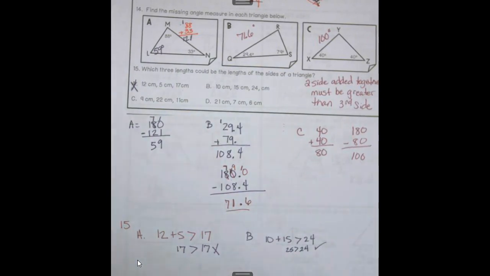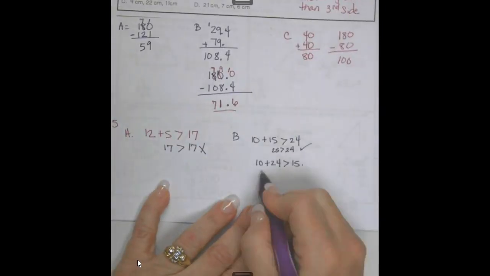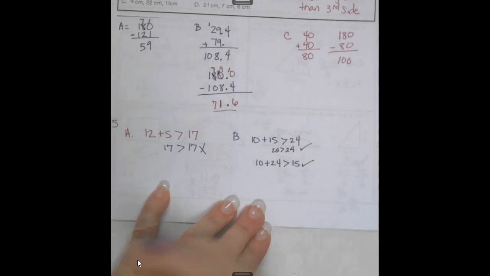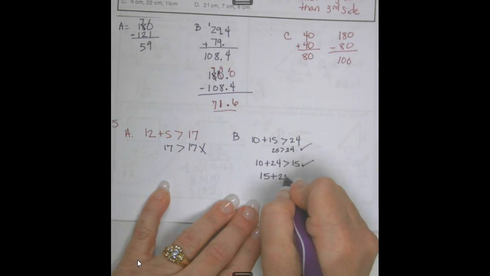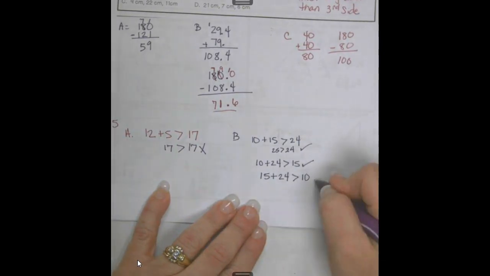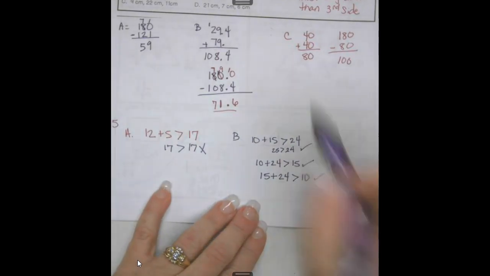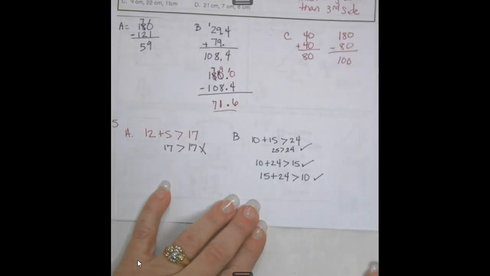Yes. How about 10 plus 24, is it greater than 15? Yes, it is. 15 plus 24, is it greater than 10? Yes. So could this be a triangle? Yes, this could be a triangle.